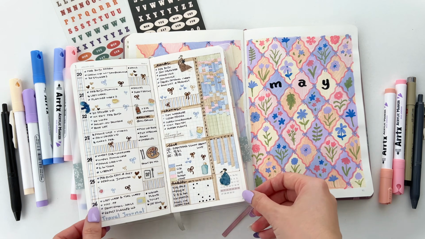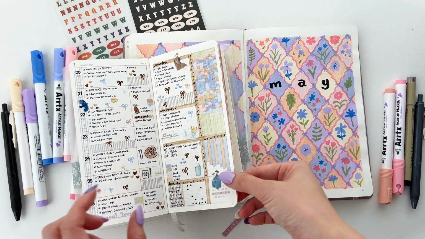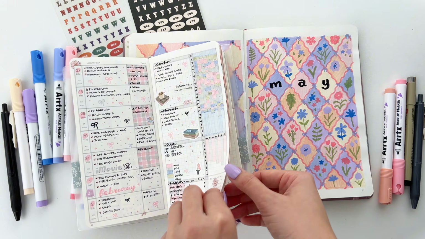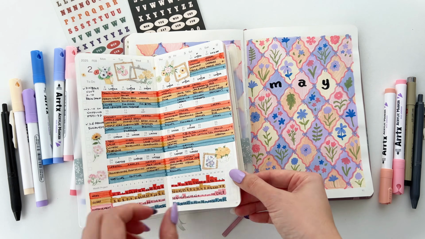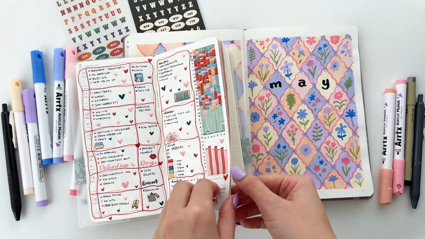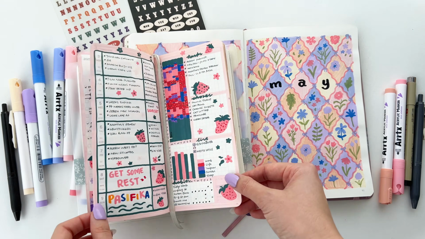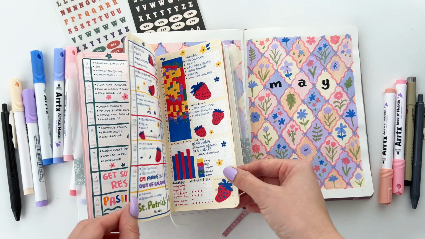One is my bullet journal, the bigger one you see in the back, and the other is this weekly planner. My bullet journal is mainly for habit tracking and daily reflections, while my weekly planner is for scheduling tasks and appointments. And every month, I like to match the themes across both journals.